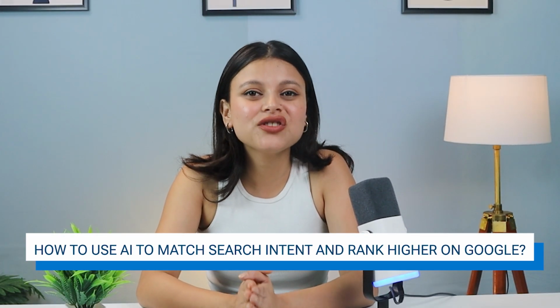To use AI to match search intent and rank higher on Google.